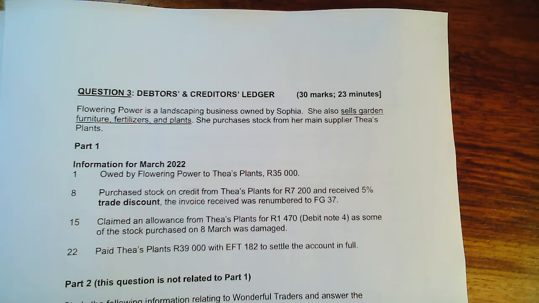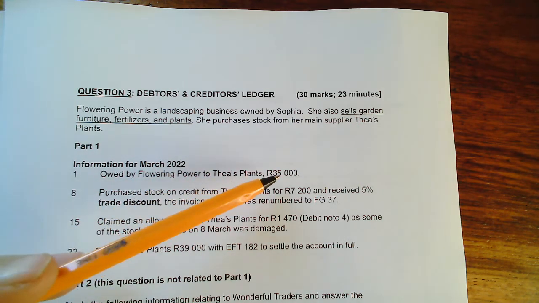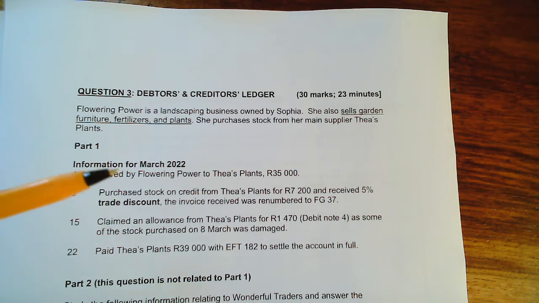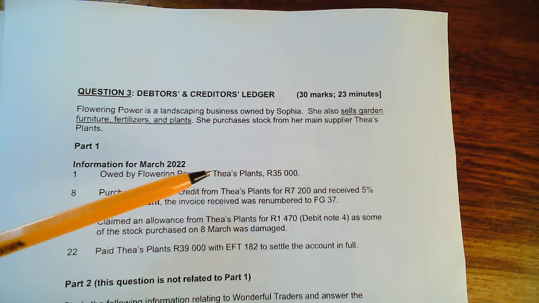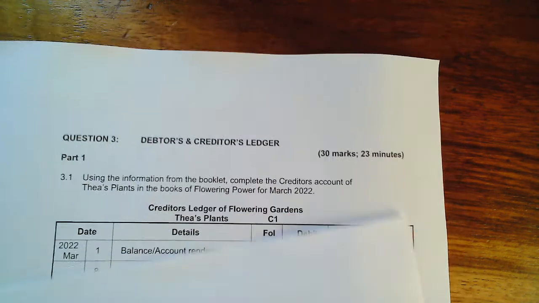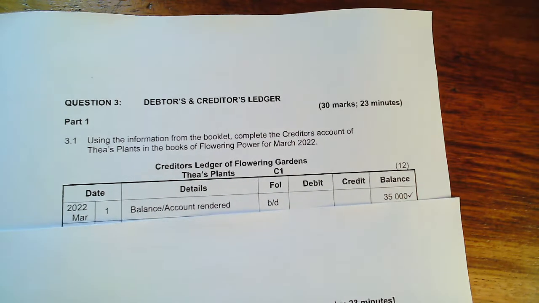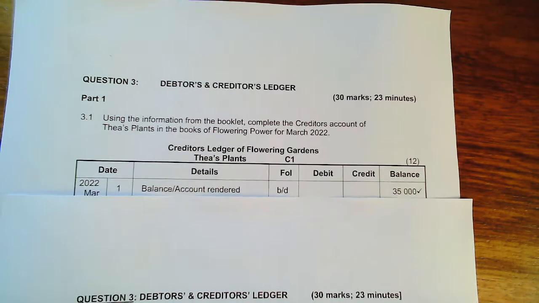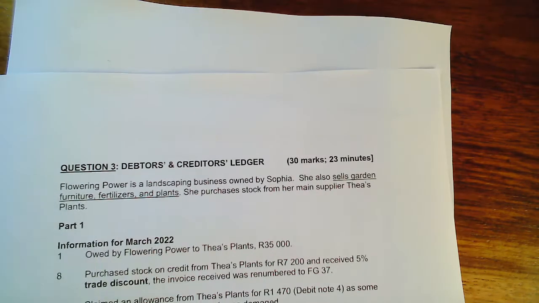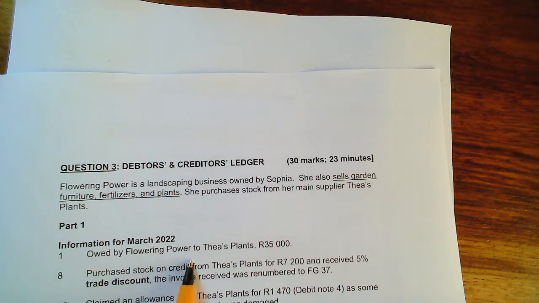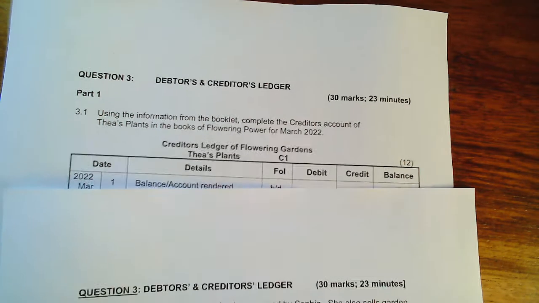Okay, owed by Flowering Plant to TS Plants, 35,000 rand. So that is what is owed right at the beginning. Now, we are Flowering Plant, and we are owing to TS Plants. So that's why it's a creditors ledger.